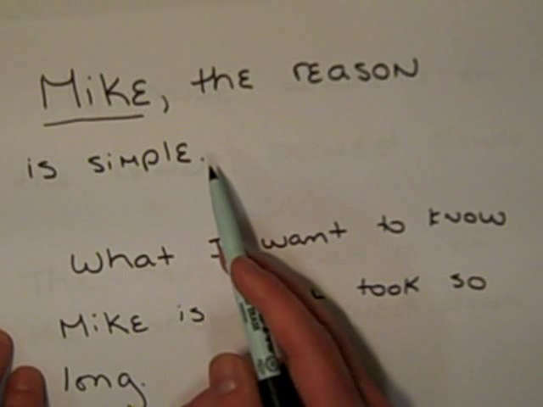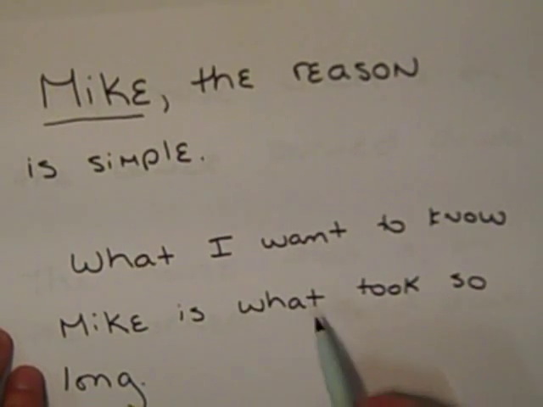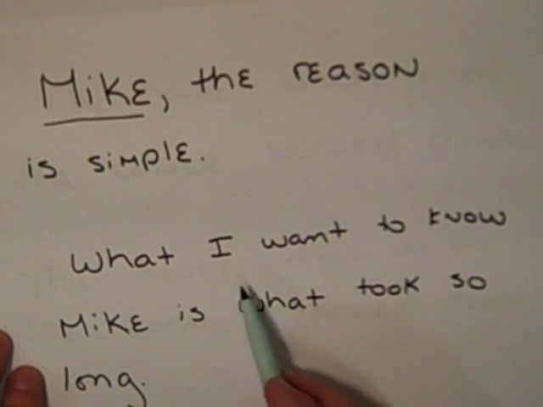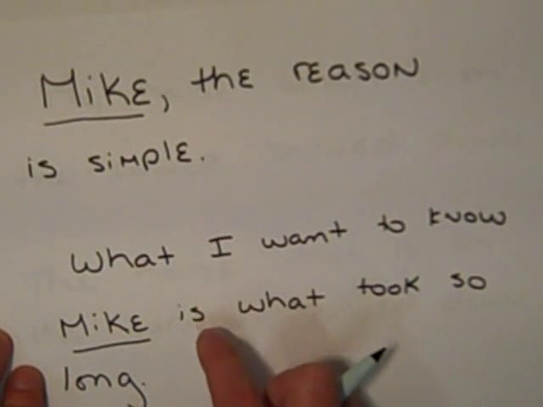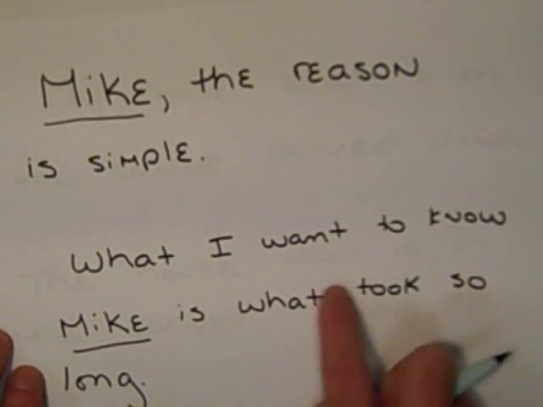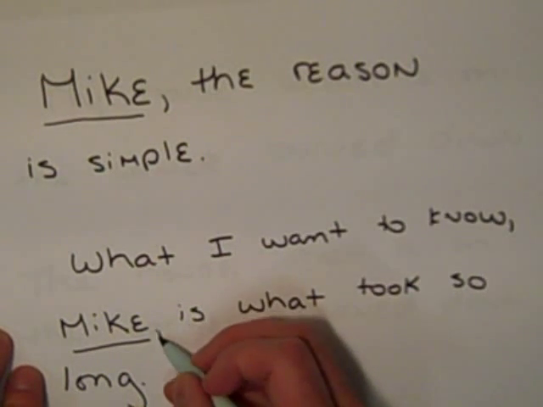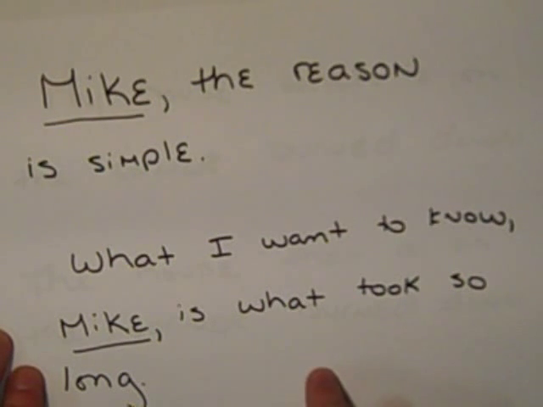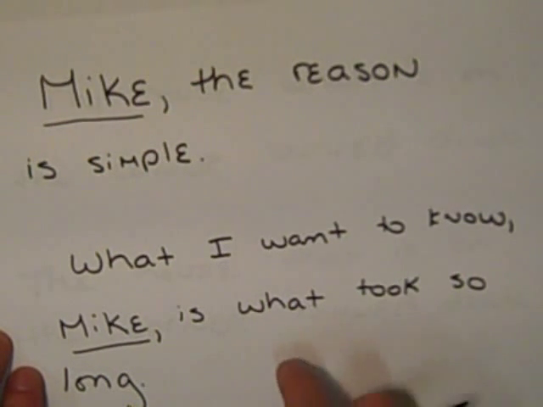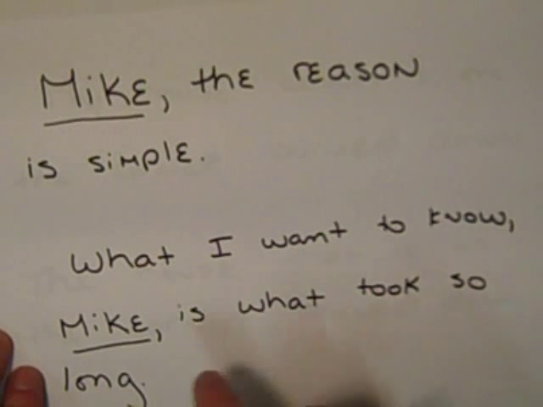Now if that comes in the middle of the sentence, you need commas around it. What I want to know, Mike, is what took so long. Since Mike is still the person being talked to here, and you're saying what I want to know is what took so long, you put commas before and after Mike. What I want to know, Mike, is what took so long. So because you're addressing Mike, you put a comma after or before you use his name.